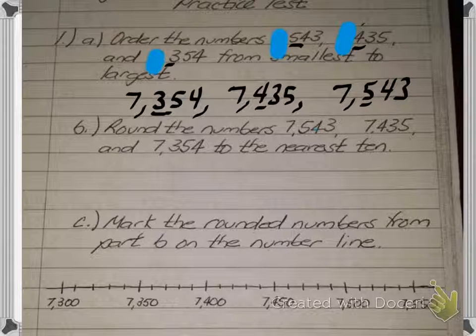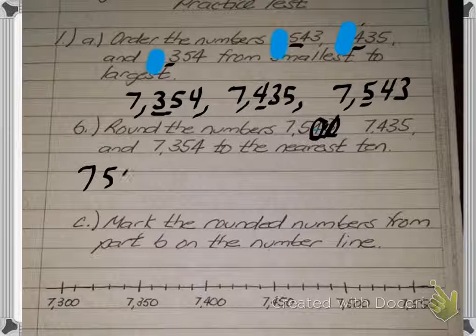Okay. Our next one says to round the numbers to the nearest 10. So we're going to round to the nearest 10. This is the tens right here, the 4, and the 3 is next to it. If we're halfway there, we go up. If it's not halfway, we can say that the 3 is not big enough to make the 4 change. So the 3 is just going to be a round number, or a 0. So our first one is 754. The 4 doesn't change, and the last number becomes a 0.